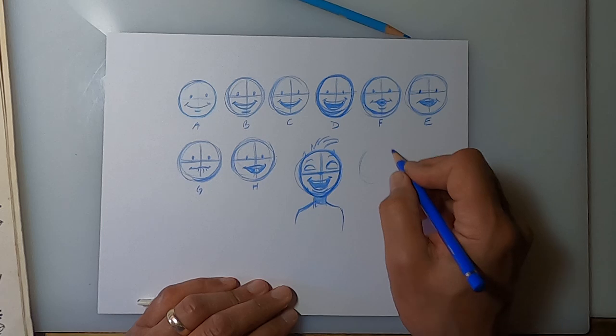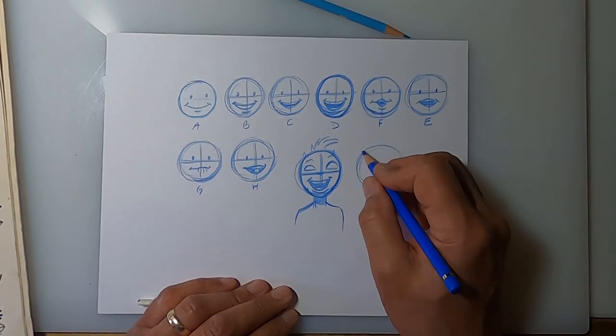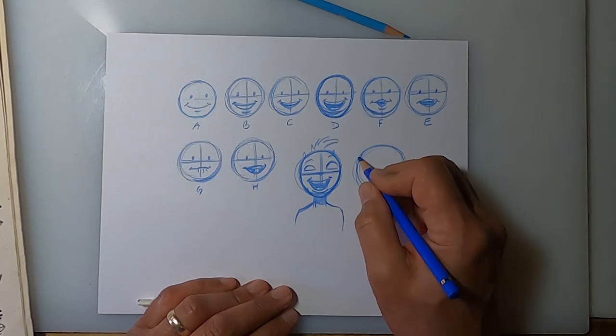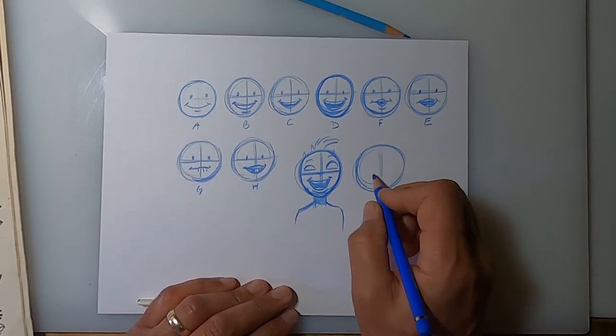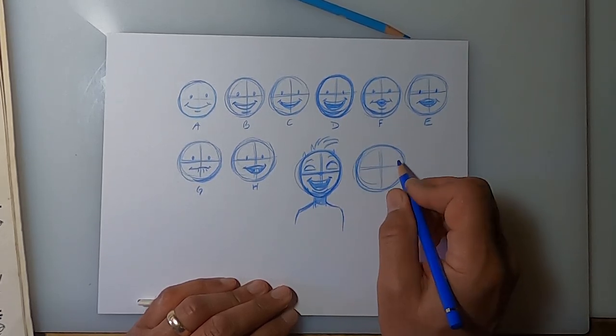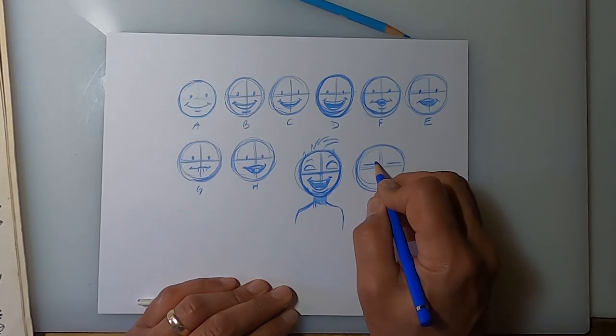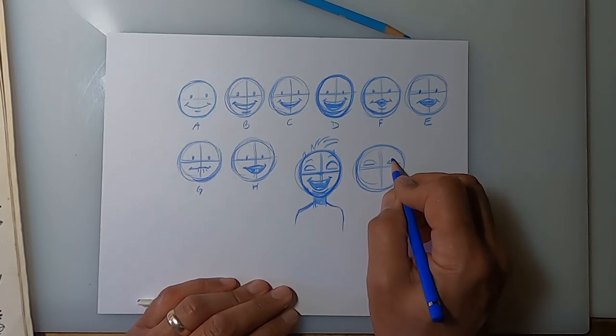And that could be 1 for him. And then if we were going to exaggerate him, stretch his face out to the side like that, narrow his eyes.